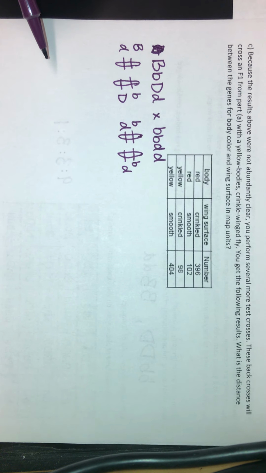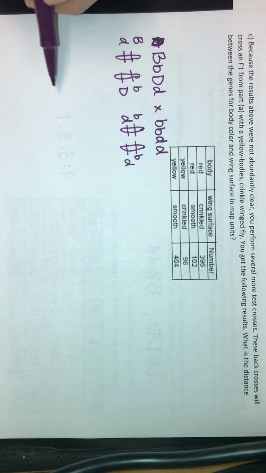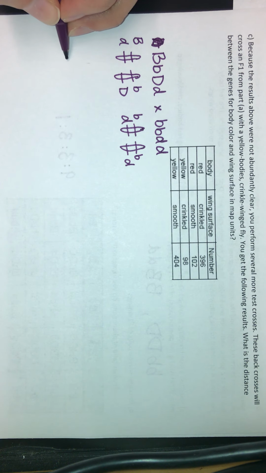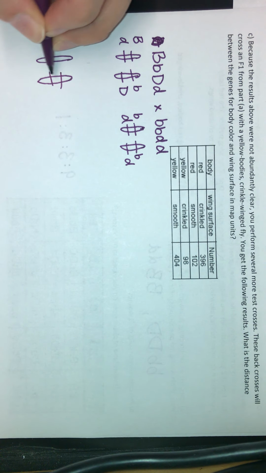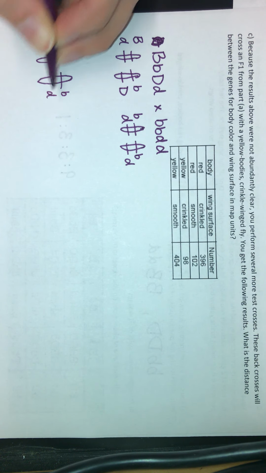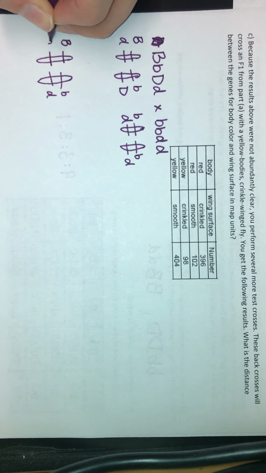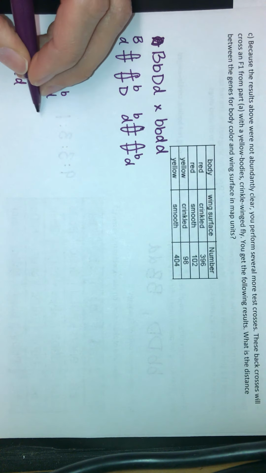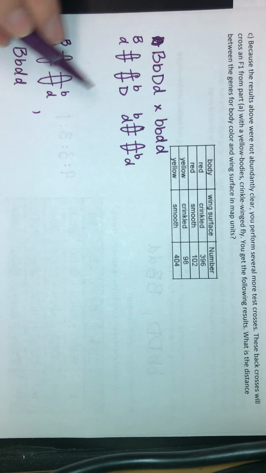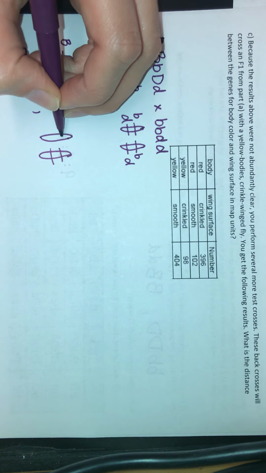If I'm getting the offspring from this cross right here, I have to take half the genetic information from one parent, half the genetic information from another parent. If we have 0 recombination happen, then one possible offspring option would be this. So big B, little d, little d. But what if I inherit this chromosome? So let's draw that as well.